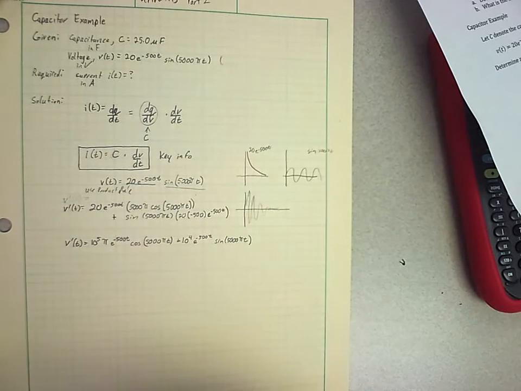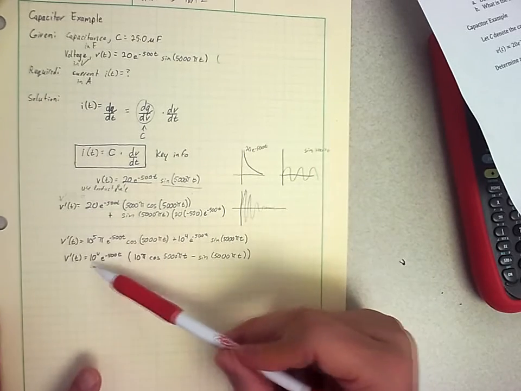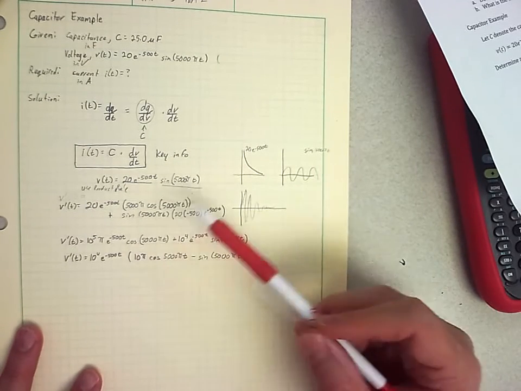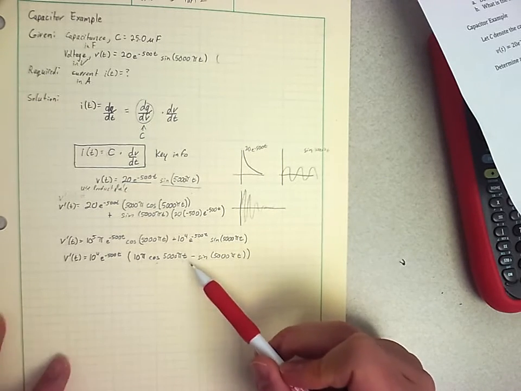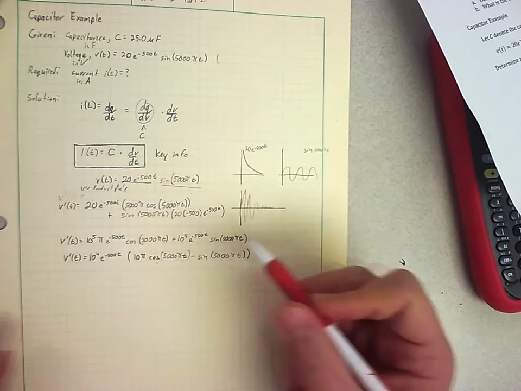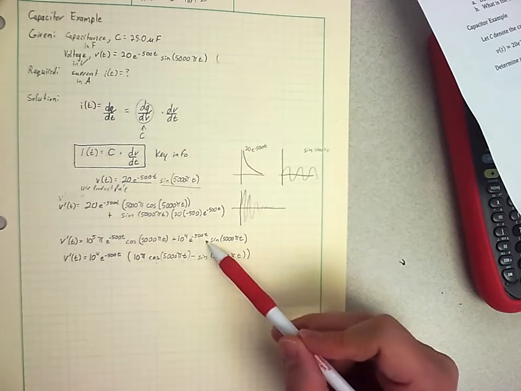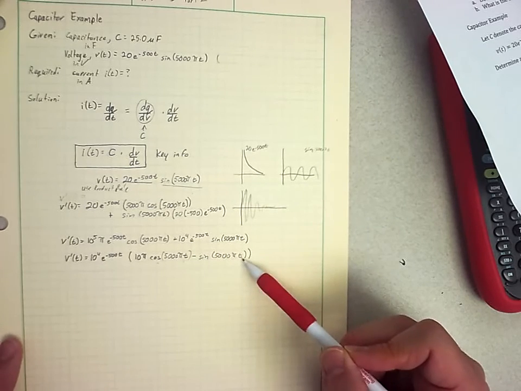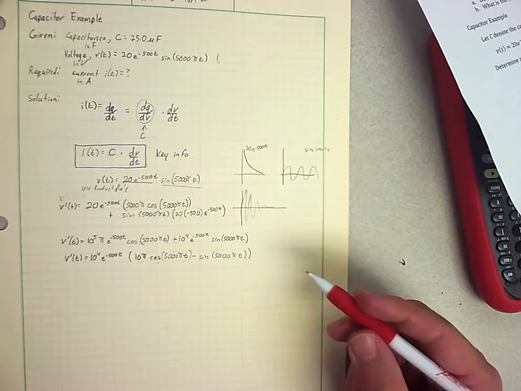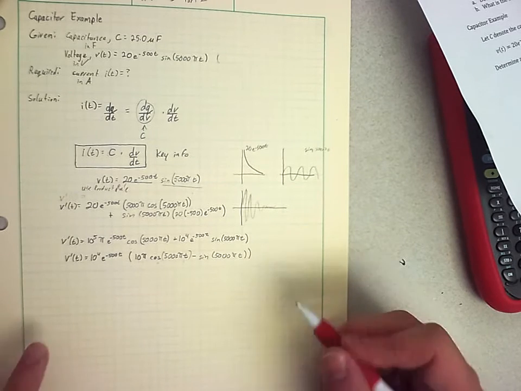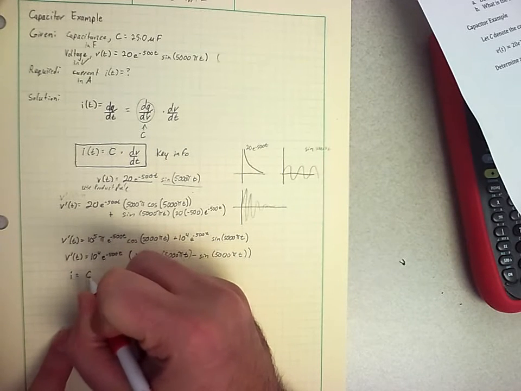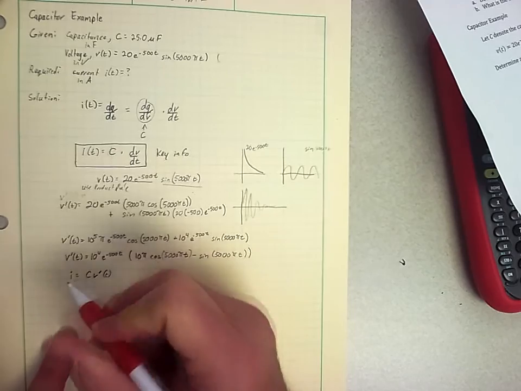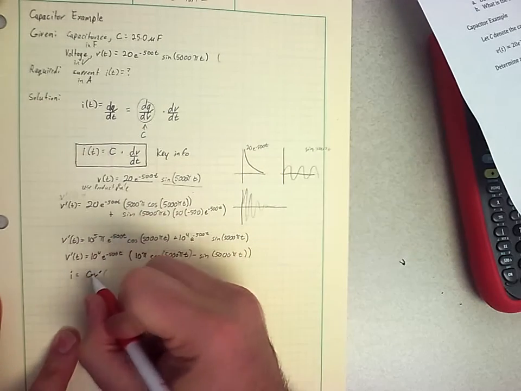What would probably look better is to factor out some of the common factors. I can pull out 10 to the fourth and e to the negative 500t from each of them. The first part ends up with 10 pi times the cosine of 5,000 pi t, and minus, all that's left over here is the sine of 5,000 pi t. So that's my expression for the derivative of voltage. But remember, what I'm trying to get at is i, which is C times V prime of t. I'll just write it as V prime.